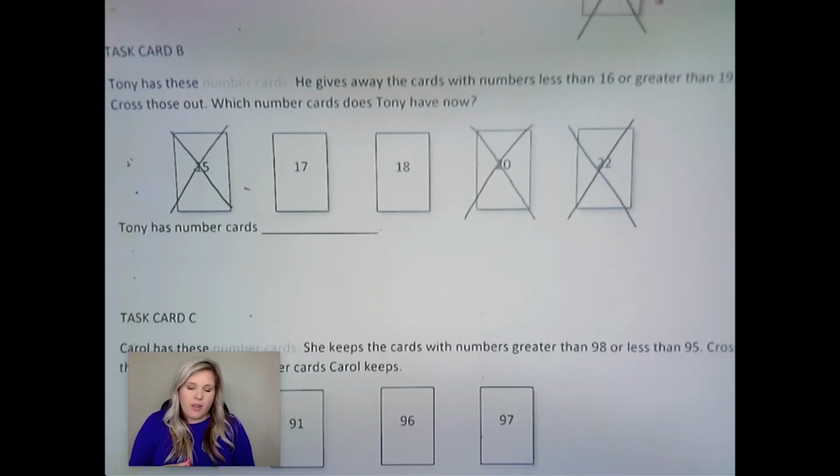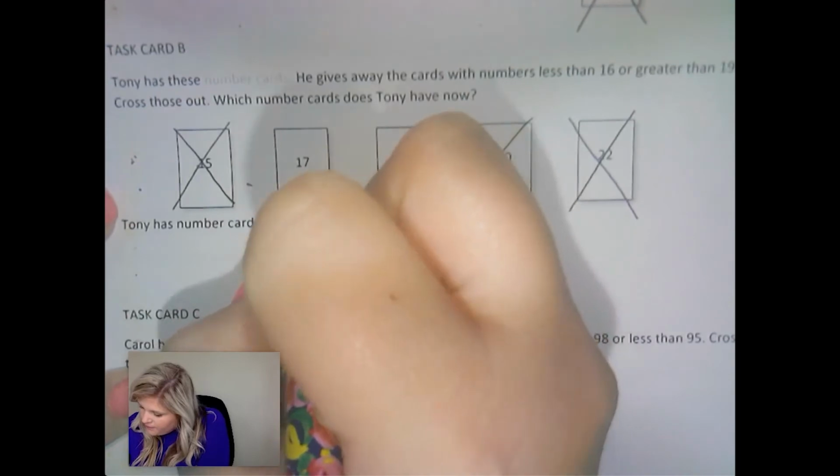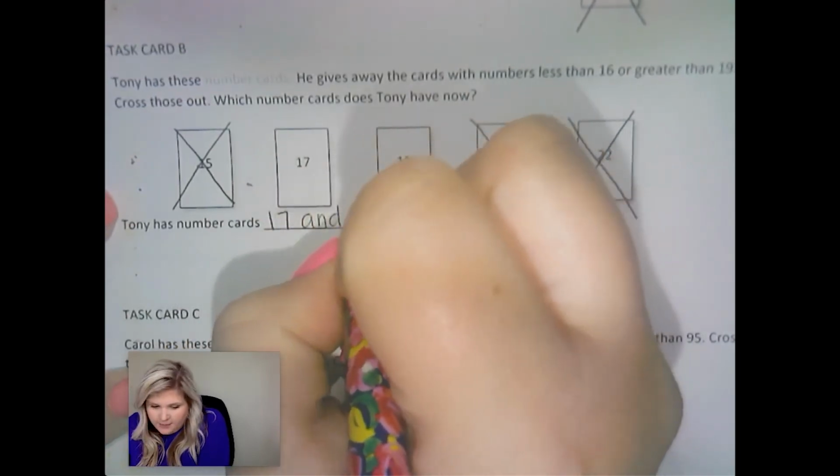So let's go ahead and fill in the sentence. Tony has number cards 17 and 18.